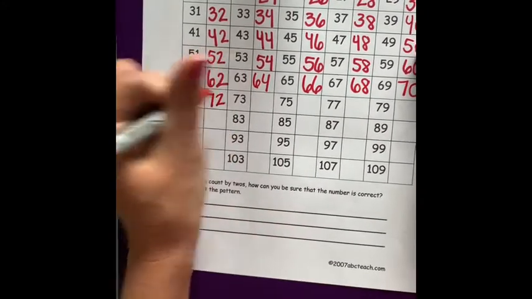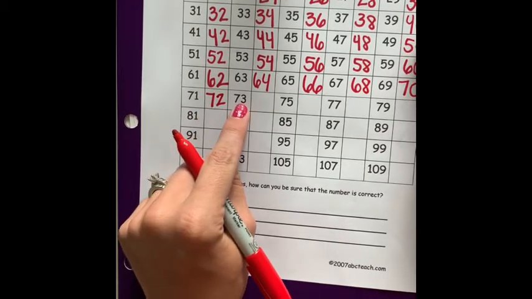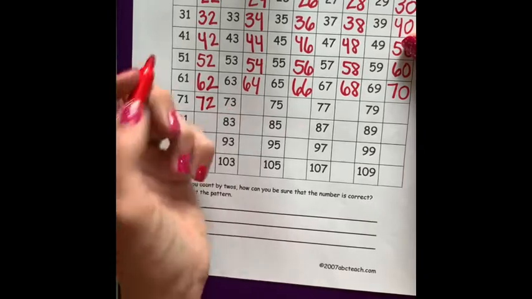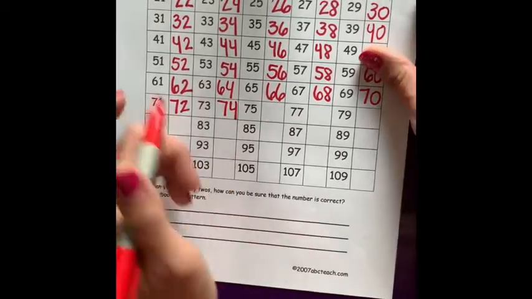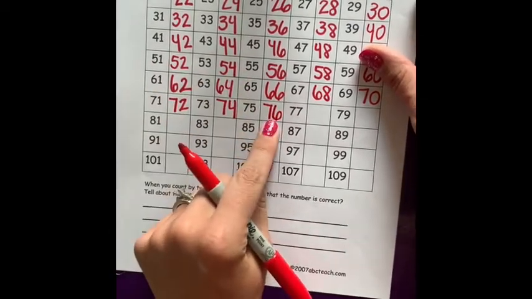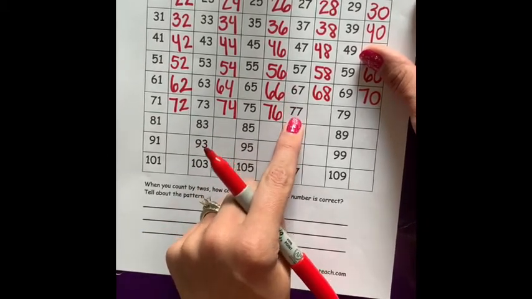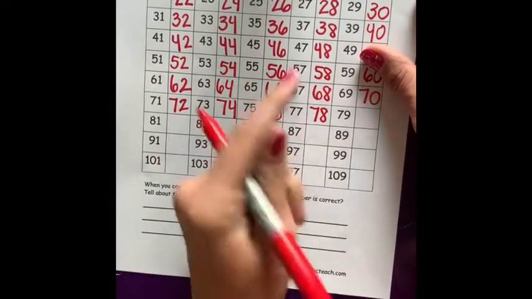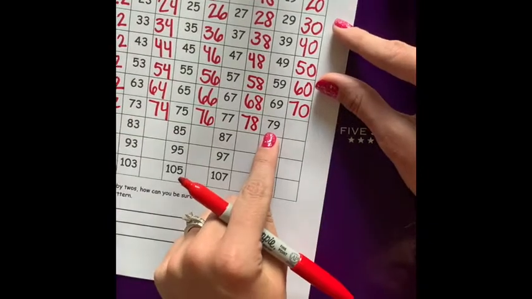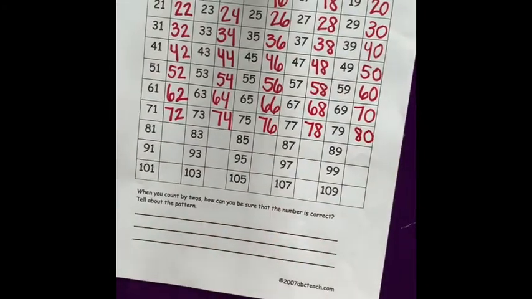What comes after 70? 71, 72, 73. What comes after 73? 74, 75, 76. What comes after 76? We jump up. 76, 77. What number is this? 77. What comes after 77? 78, 79, 80. All right. We've made it to 80.